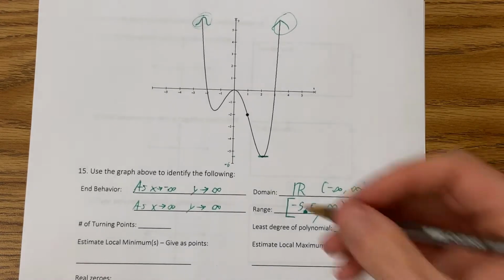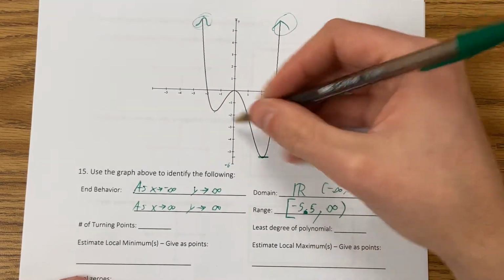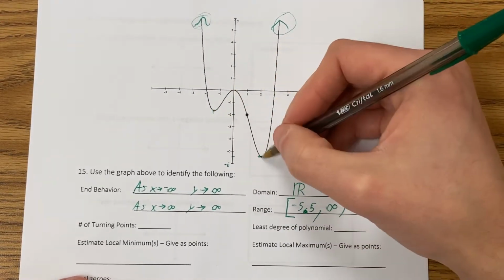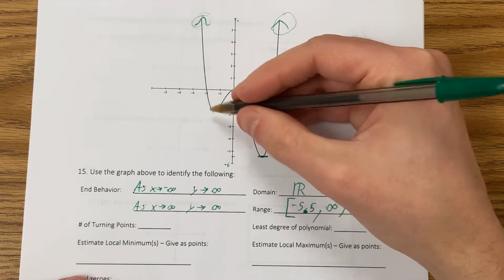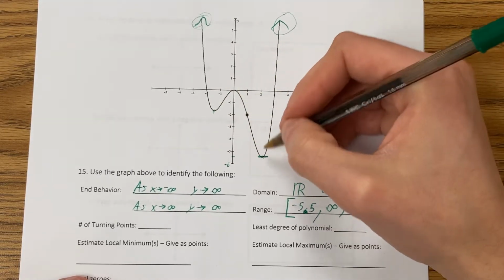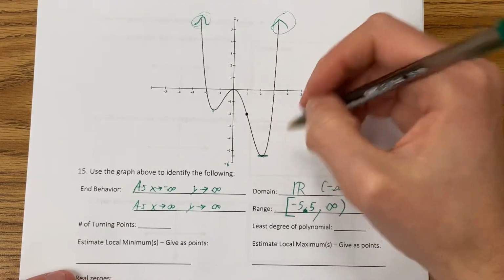Number of turning points. Those are the things right here. So you just count 1, 2, 3. It's turning. I don't know how to explain it. 1, 2, 3. The answer's 3.